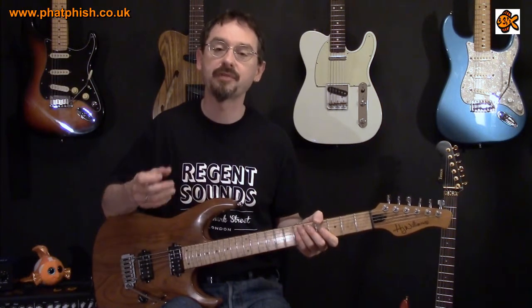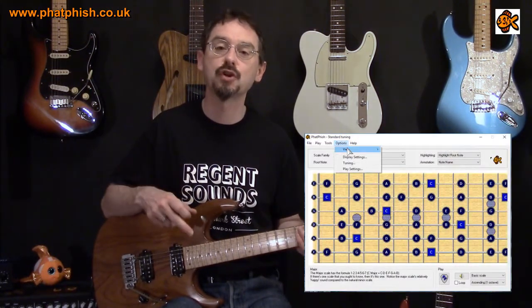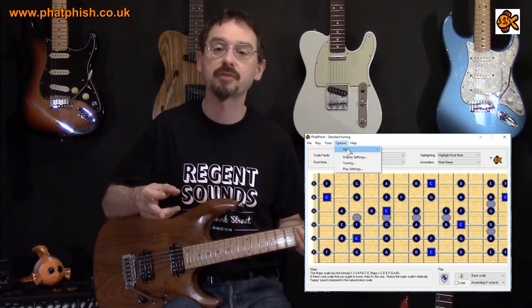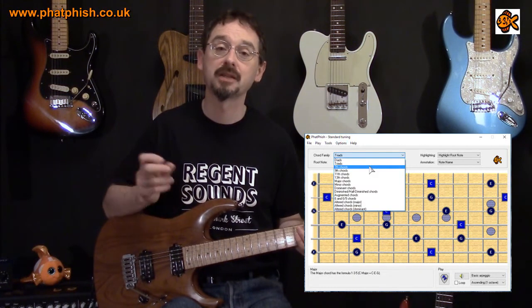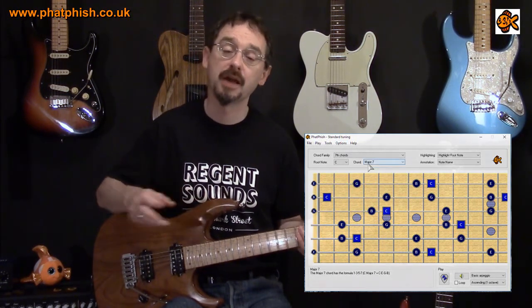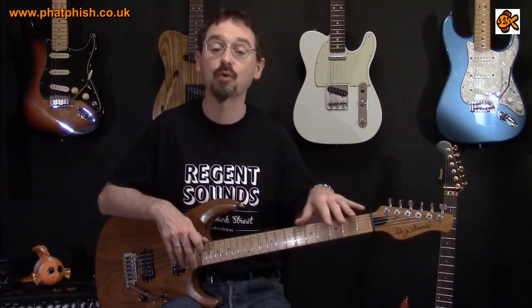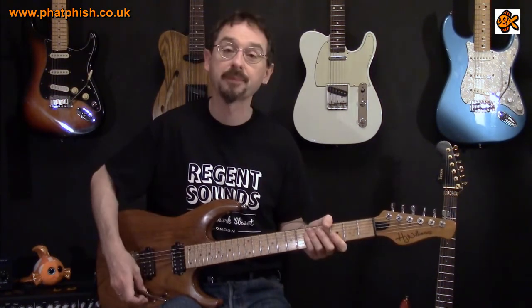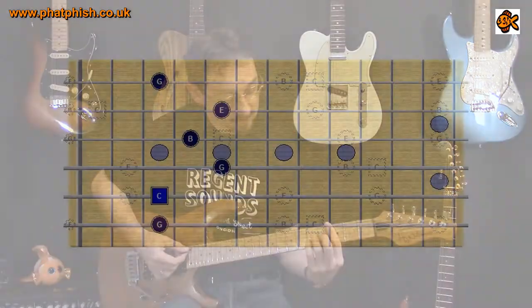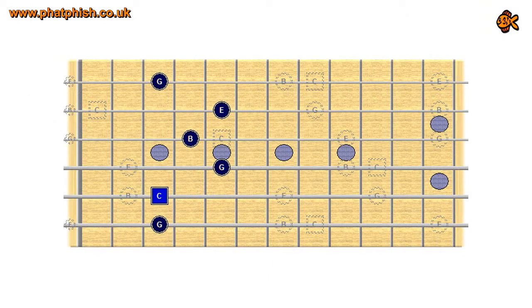And if you've got a copy of PhatPhish, what you can do is put that into arpeggio mode, select major 7 chord as your chord type, select C as your root note, and then that'll show you where all the notes of C major 7 occur right the way across the fingerboard, and you can start to pick out shapes that you can play. So you can get a chord shape, something like this one here.